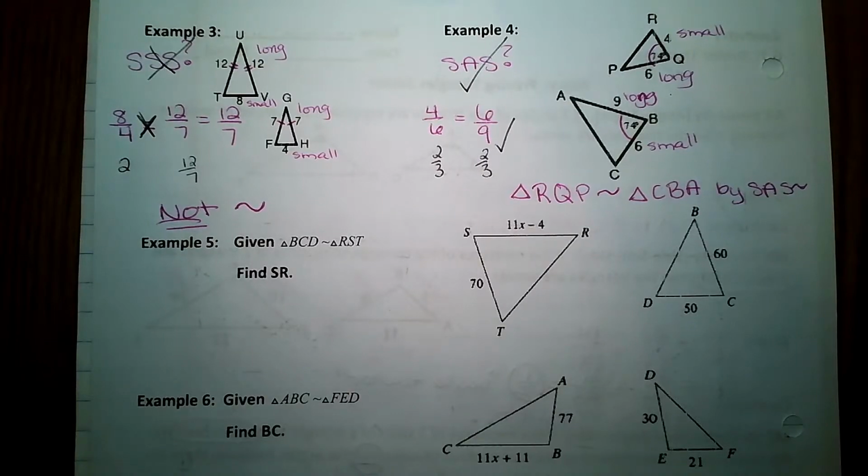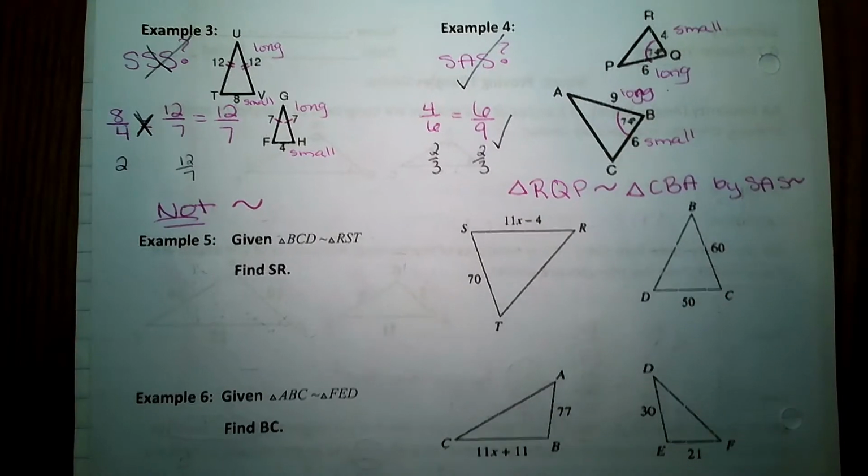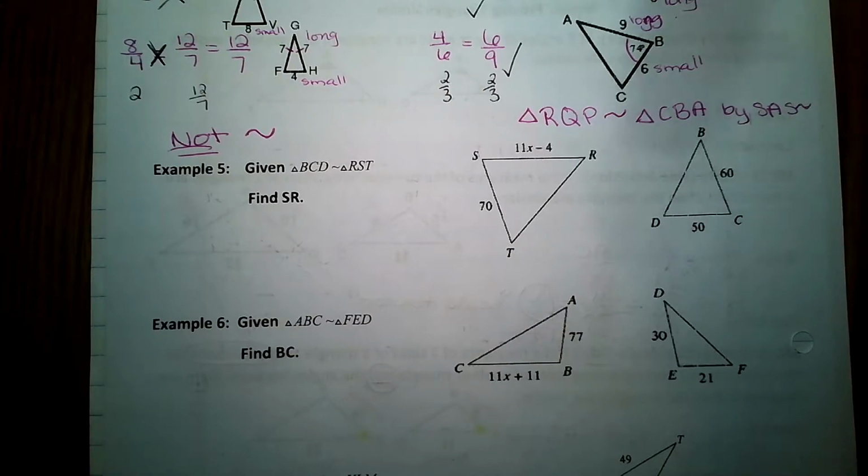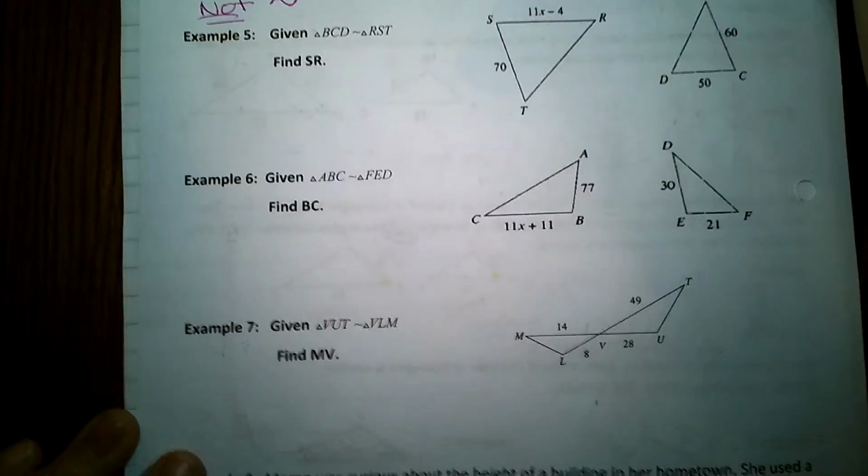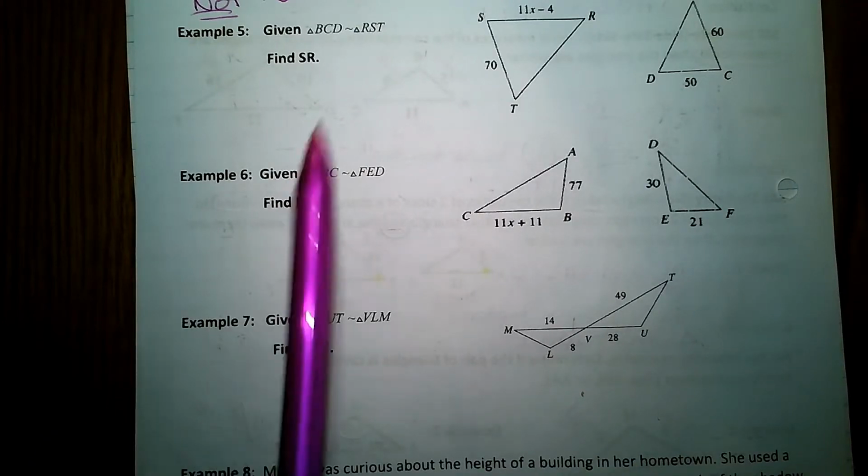Okay. These last examples I have here, example 5, 6, and 7, switch it up a little bit. In these three examples, we are being told that the triangles are similar. So we're not trying to determine if they're similar anymore. We know they're similar, so there are certain things we already know. We know that the sides are proportional and the angles are congruent.